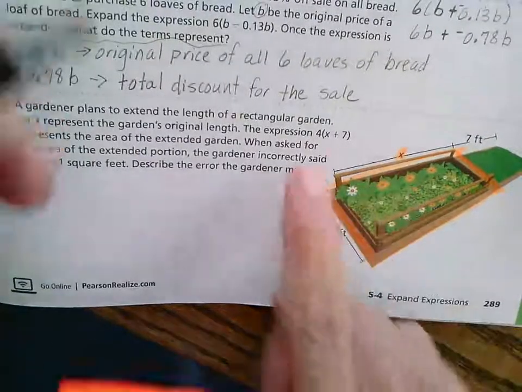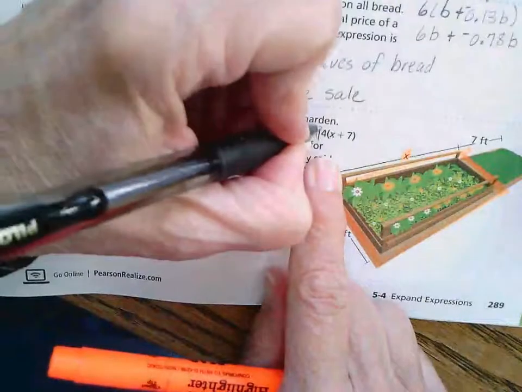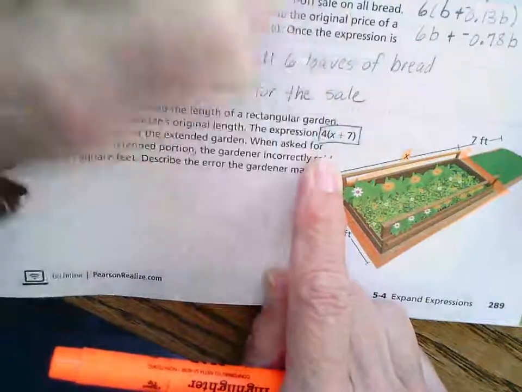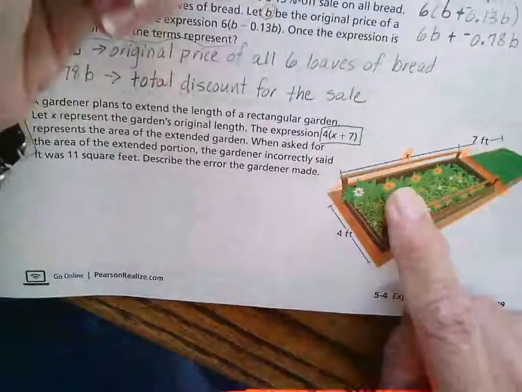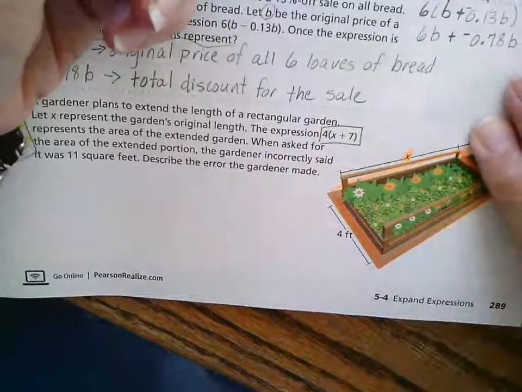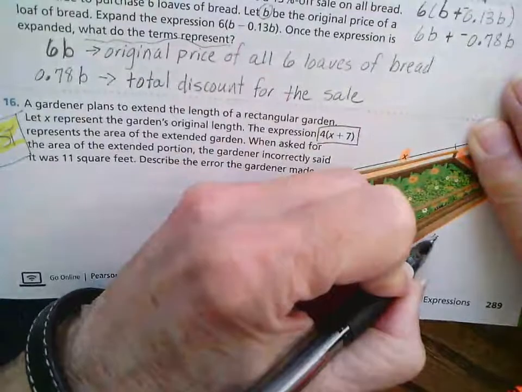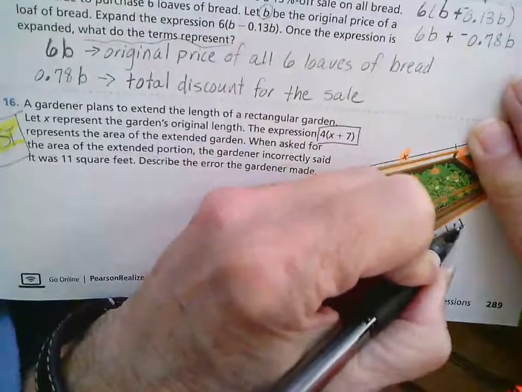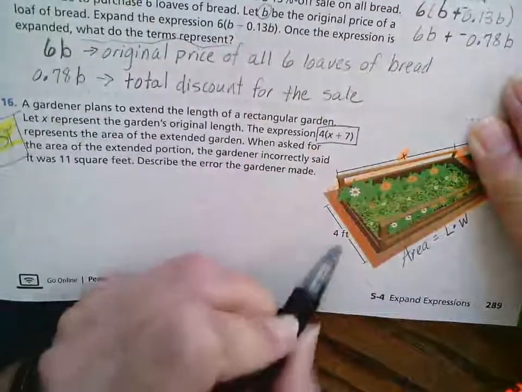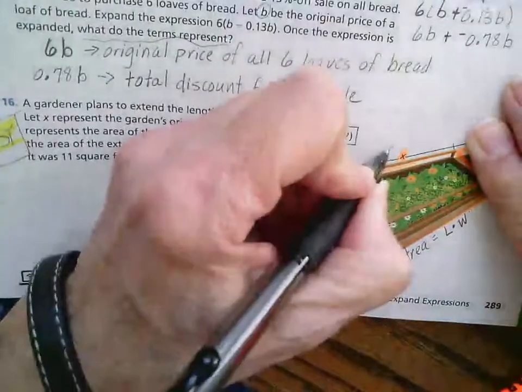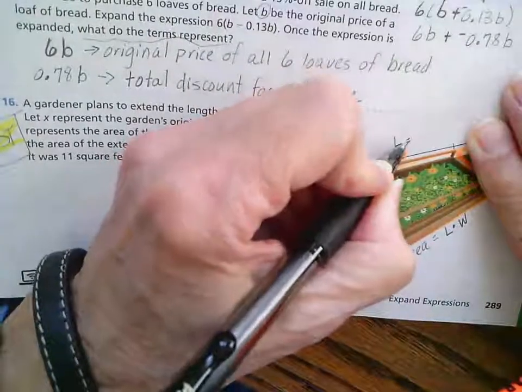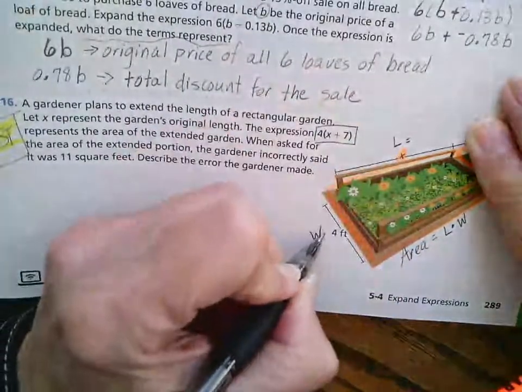So let's talk about why this represents the area of the extended garden. Well, the original garden, if I'm just looking at this, the area is equal to length times width. And you can see that if this is my length, this is my width.